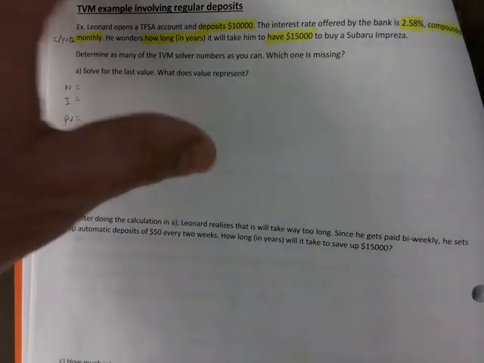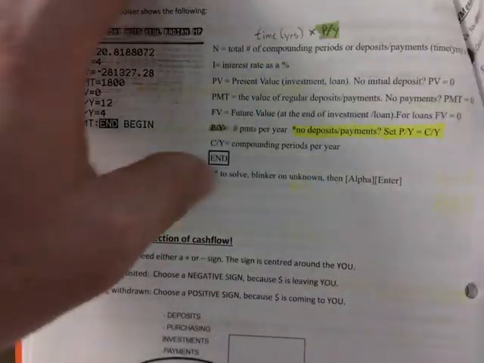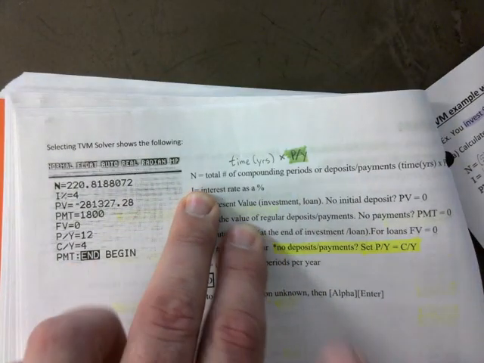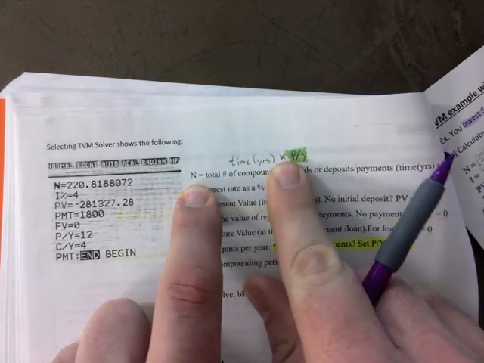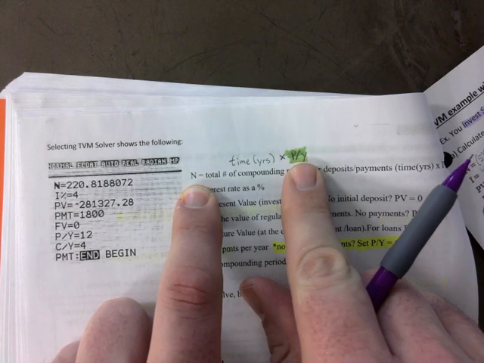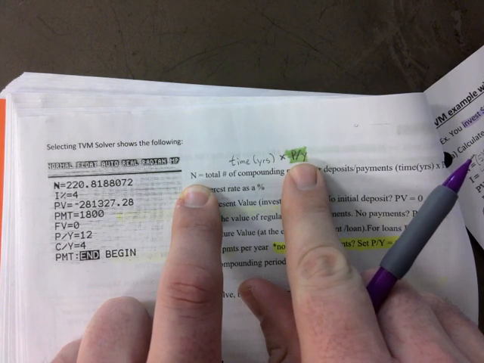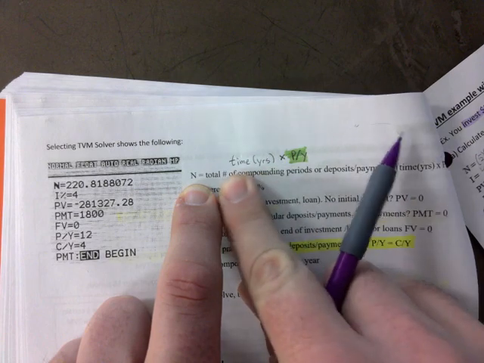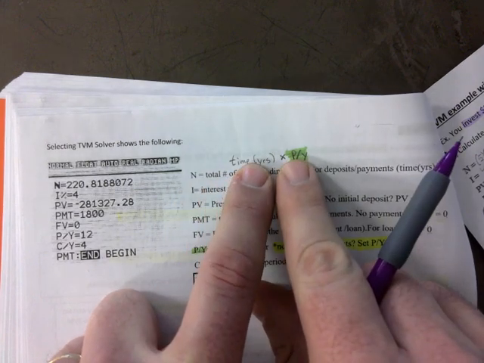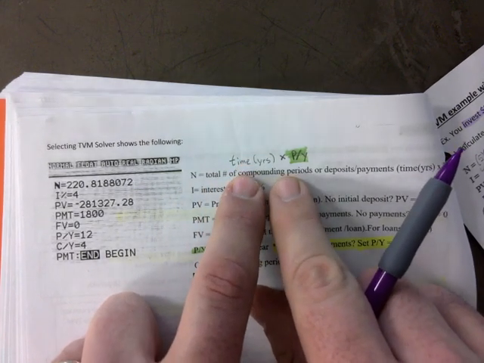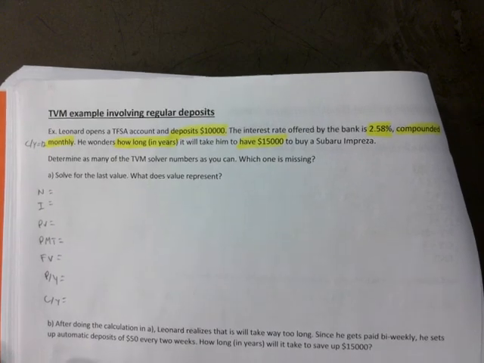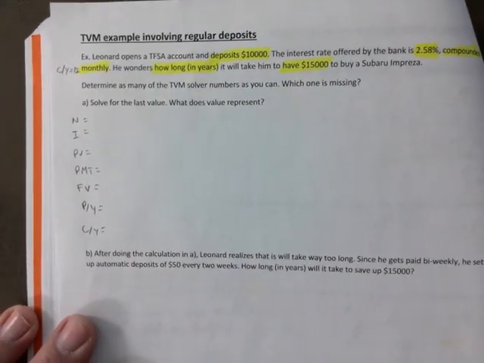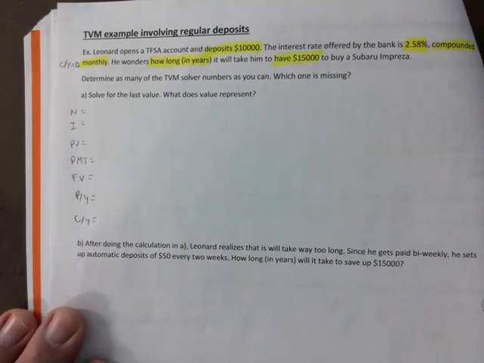You got this. The only thing that I need to remind you of is when we fill in N, it's time in years times what? PY. Therefore, the number you get when you solve for it is as if you multiplied these two, so you will have to divide by PY to get that in years. Okay, so let's do that together.